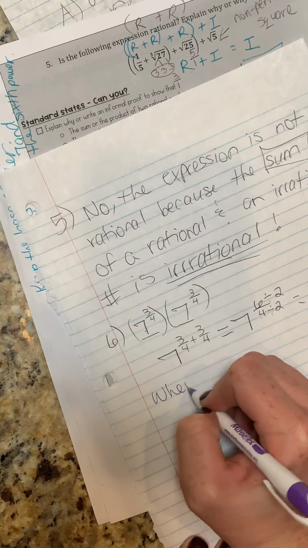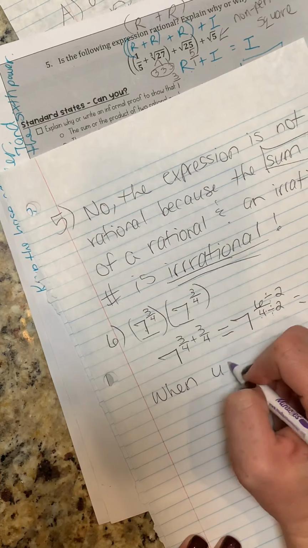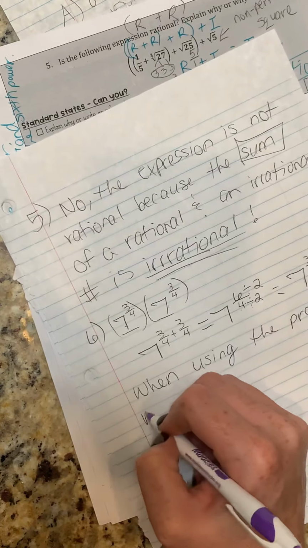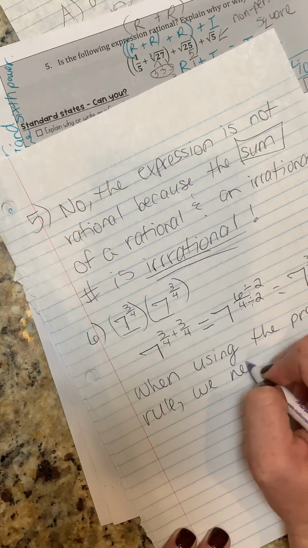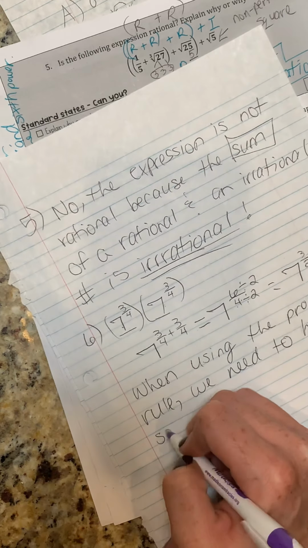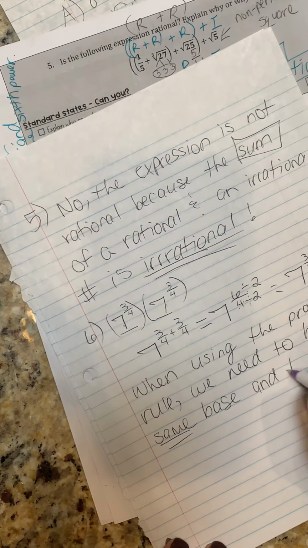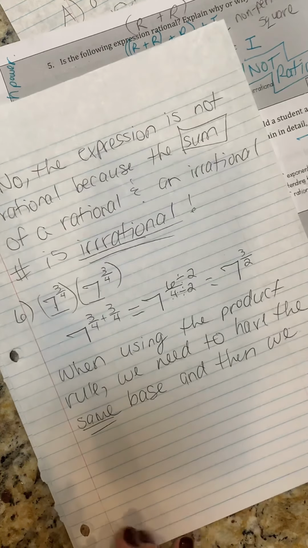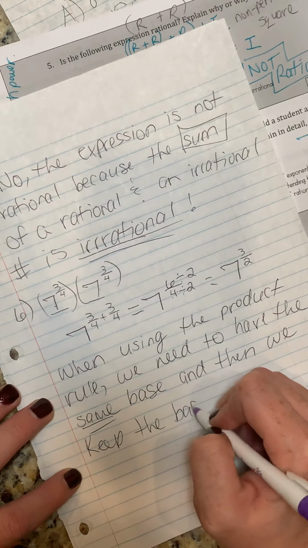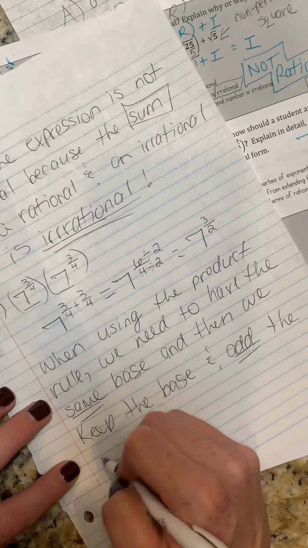So, using the product rule, because that's what this is again, we need to have the same base, and then we keep the base and add the exponents.